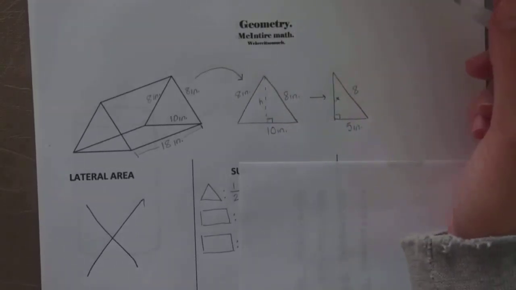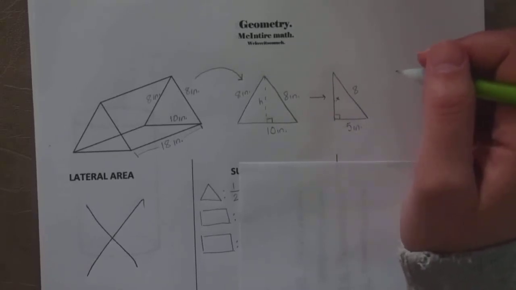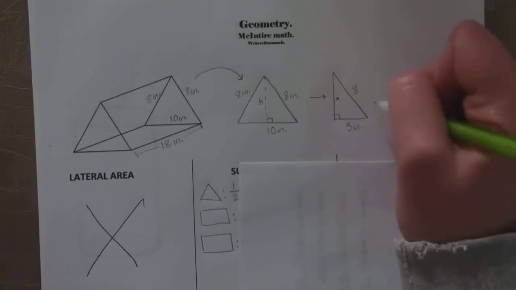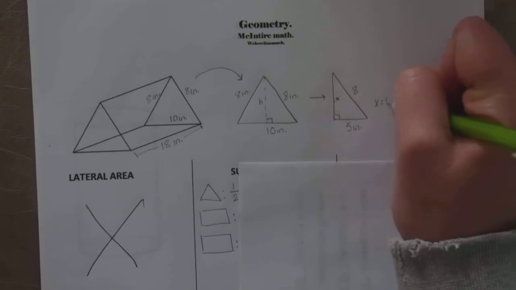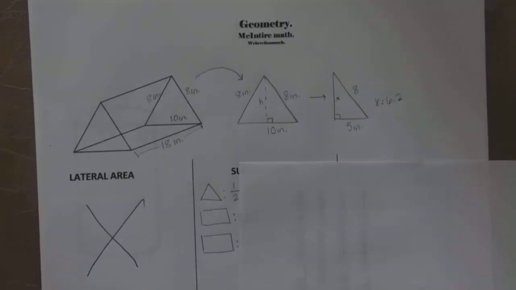So I want you to pause this video right now, plug it into the Pythagorean theorem, and solve. I'll freeze until you do that. Alright, great. So you got x equals 6.2. So did I. Oh, good work, guys.